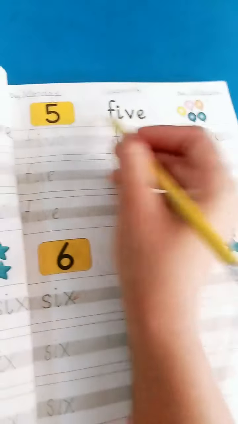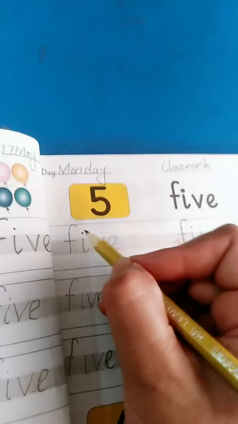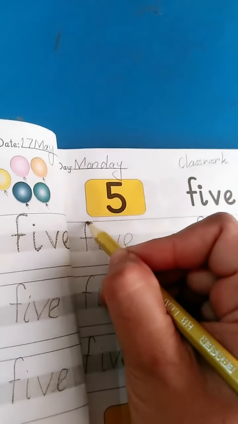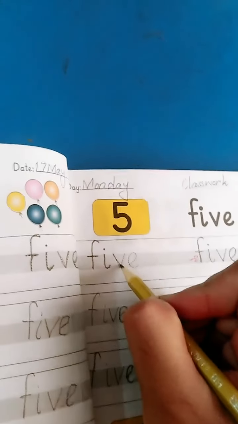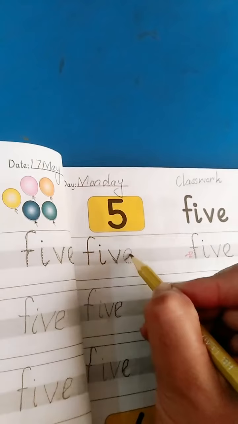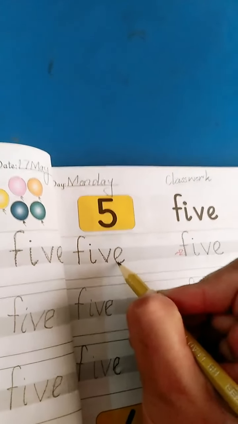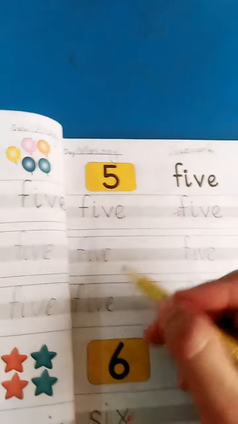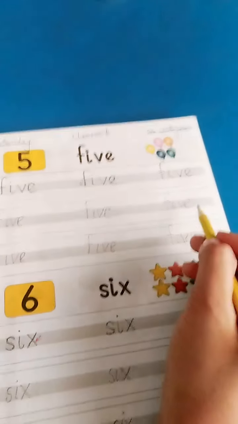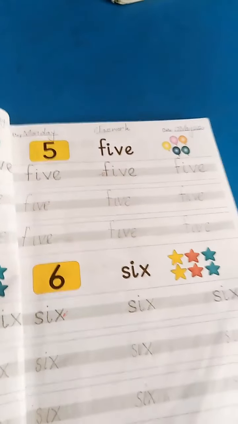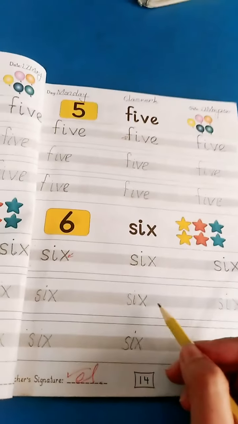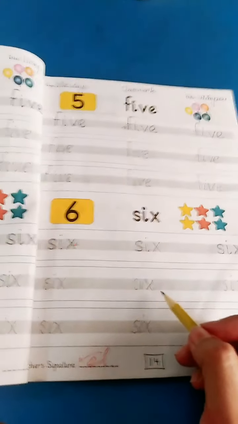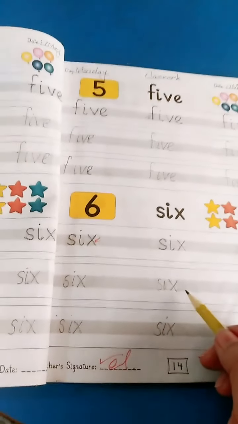Come to the next page. Same as it is. 5. We trace here 5. FIVE 5. And here we write 5 and the next one is 6. We trace here 6 and write here 6. Spellings of 6 are SIX 6.